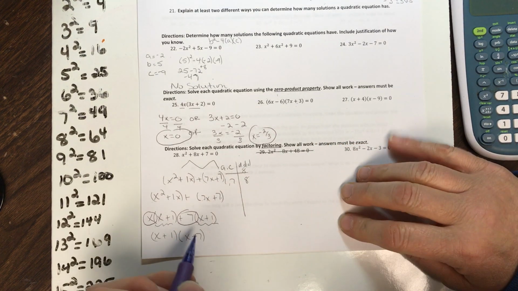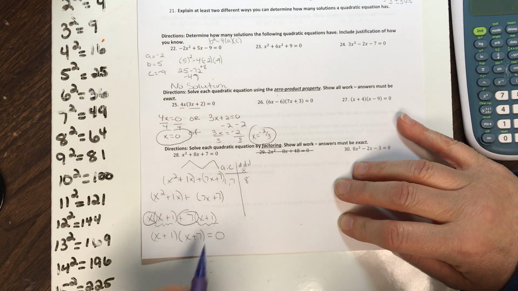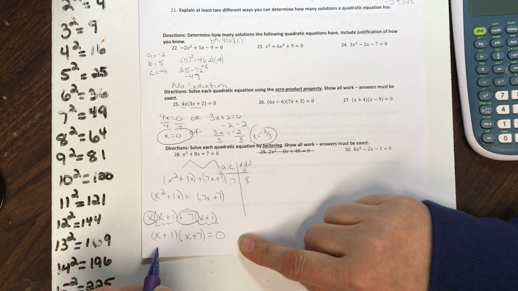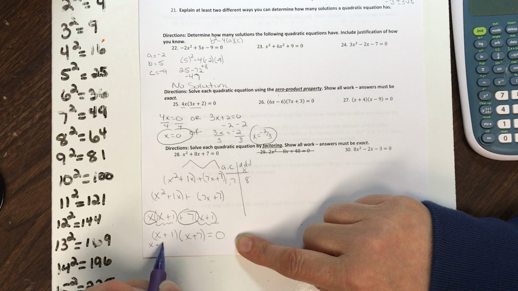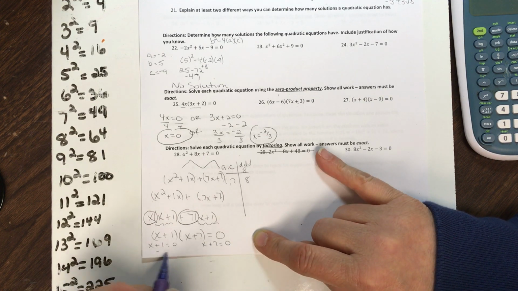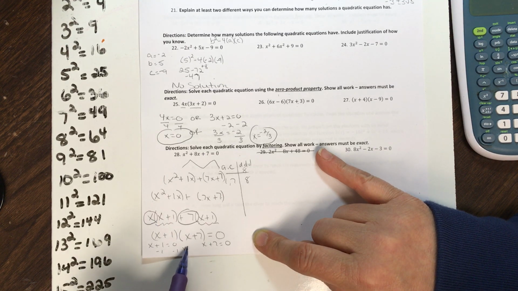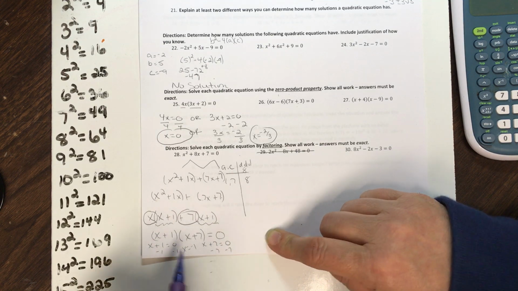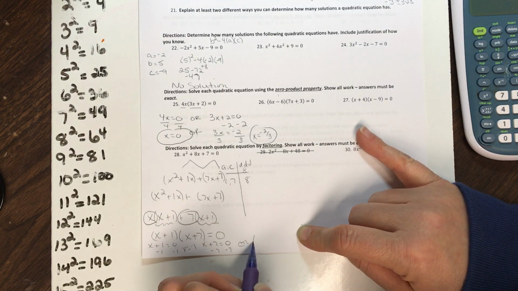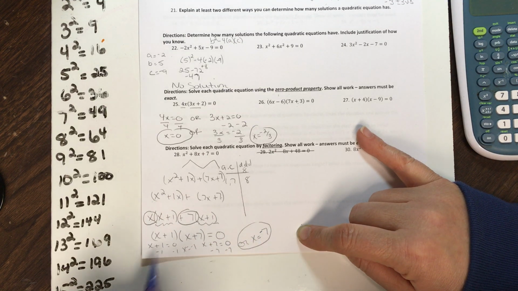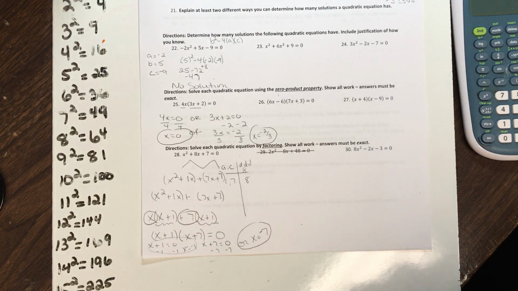All right, so all of this equals 0. Just like we did up here, I'm going to come down here and set these equal to 0. So x plus 1 equals 0, and x plus 7 equals 0, and now I can work them out. So in this case, x equals negative 1, or x equals negative 7. All right, that's page 2 of the review.